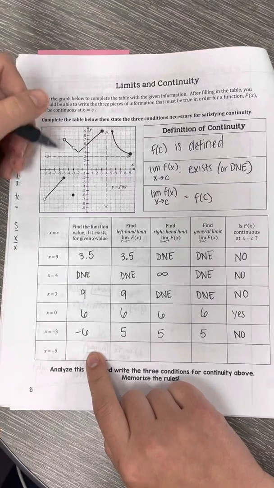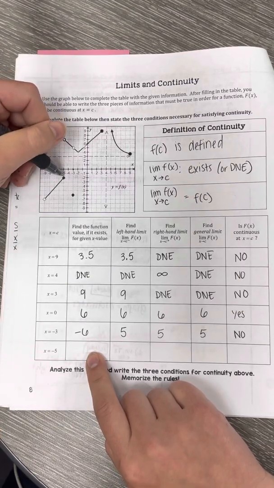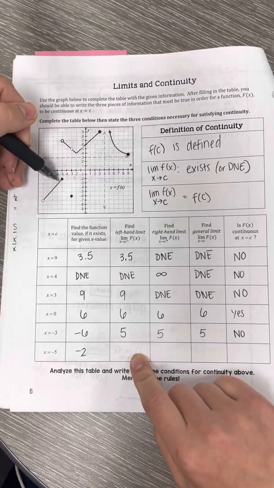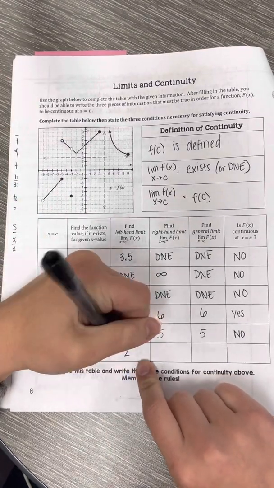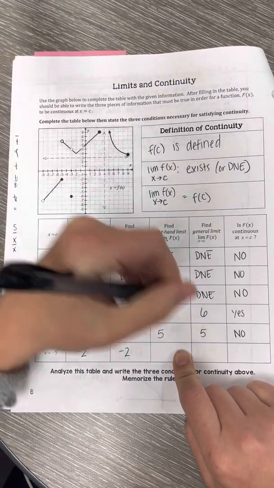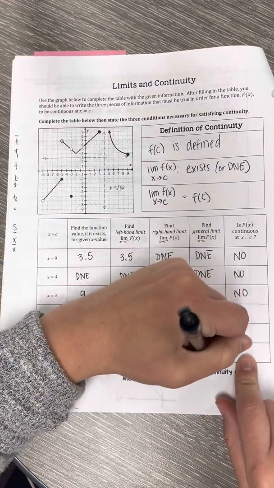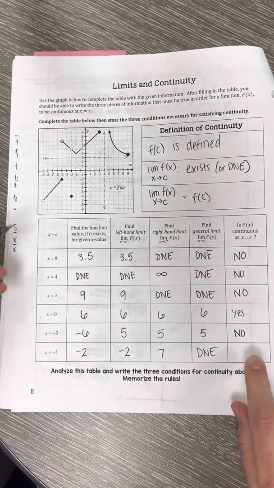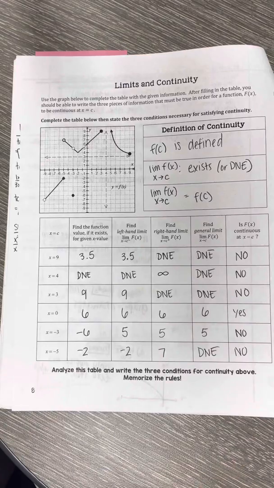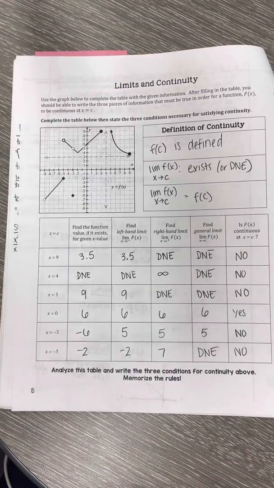All right, at x equals -5, our value is -2. From the left, it is -2. From the right, we have to come up here, it is 7. So we already know that this does not exist. And is it continuous? No, we have a jump. All right, that is part 1 of limits and continuity.